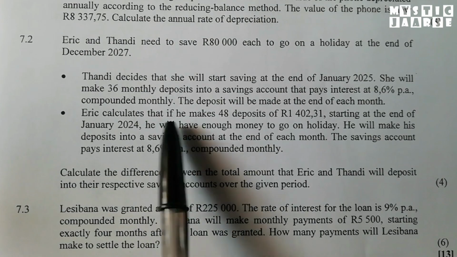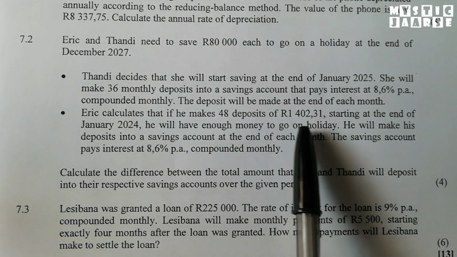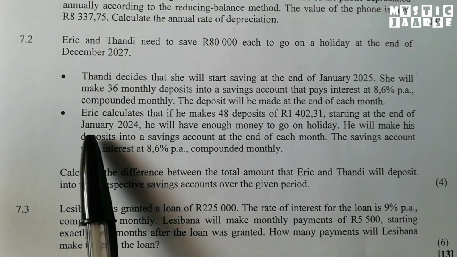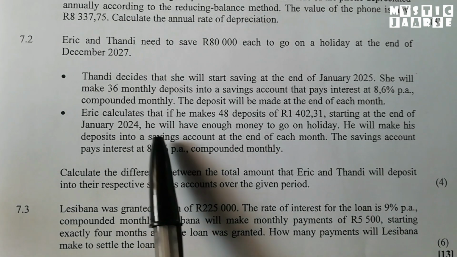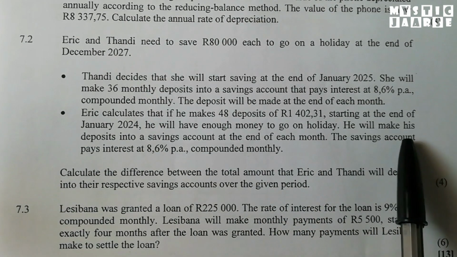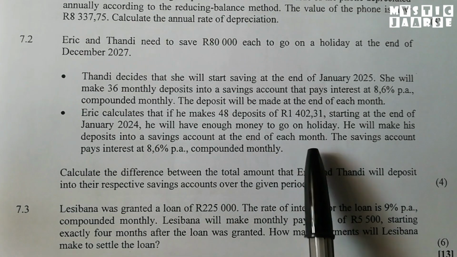Eric calculates that if he makes 48 deposits of 1,402 rand 31 cents starting at the end of January 2024, he will have enough money to go on a holiday. He will make his deposits into a savings account at the end of each month.